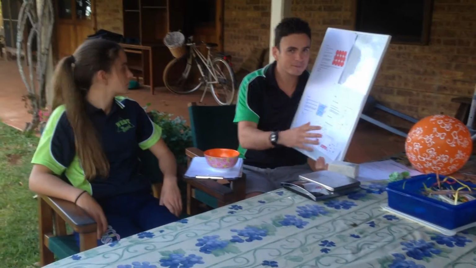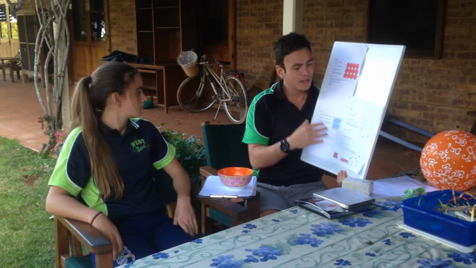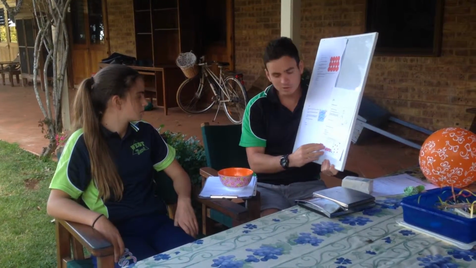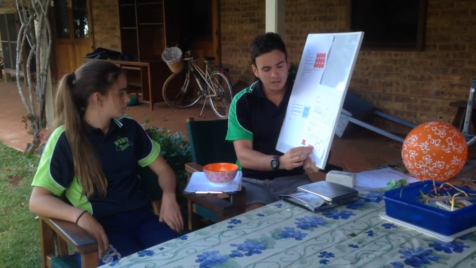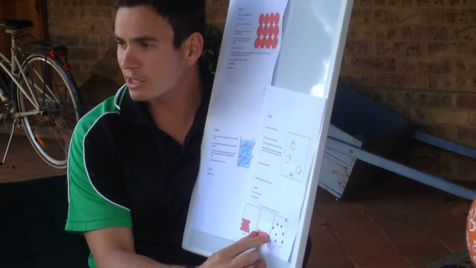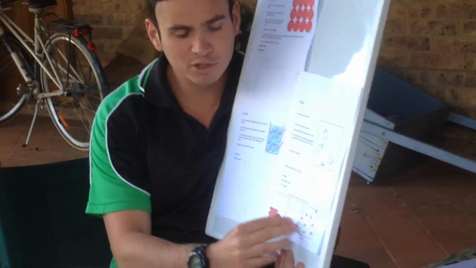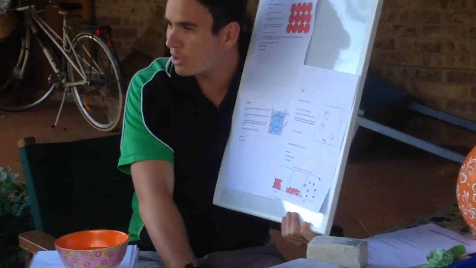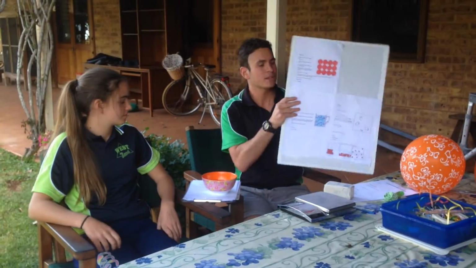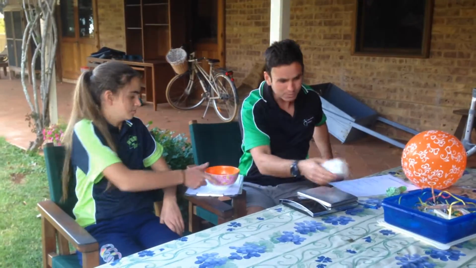So from here, what we're going to do is look at the difference between the particles. The particles are close together, touching, with solids. Then we move to liquids. Liquids are spread out, touching a little bit, in some cases not touching. And gases, the particles are what? Very spread out. Exactly, very spread out. Perfect.